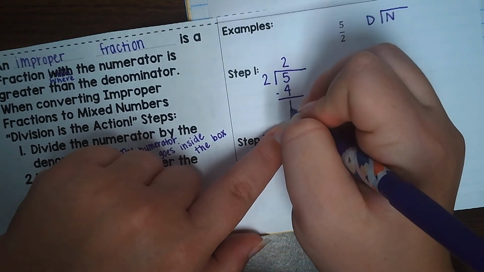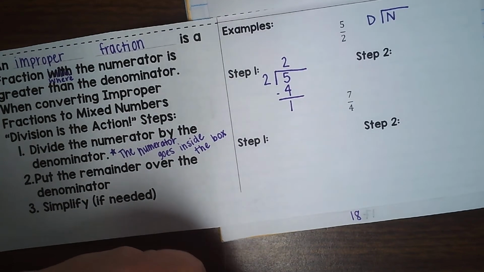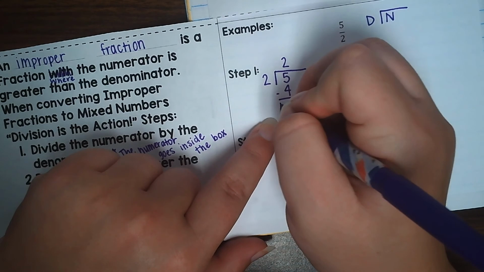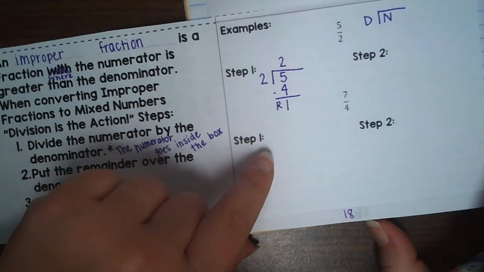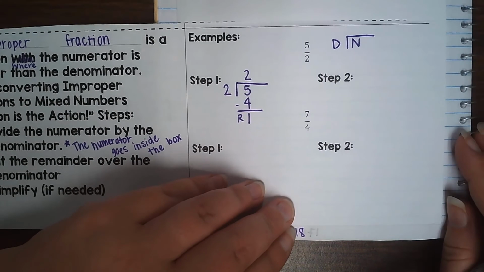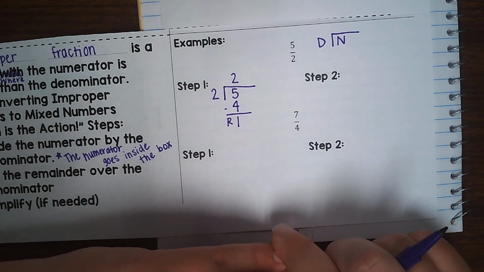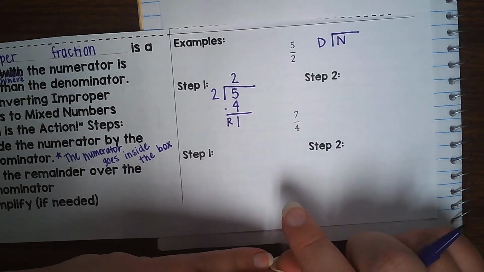Subtract that, we have 1. So this 1 is our remainder. But we are no longer going to have remainders in 6th grade. From now on, we will turn our remainder into a mixed number.